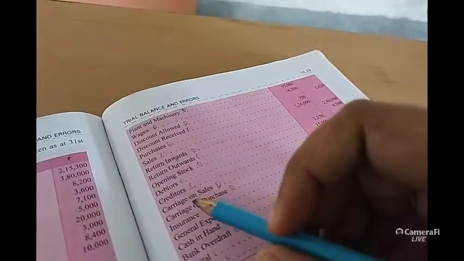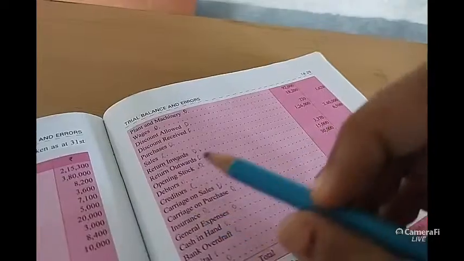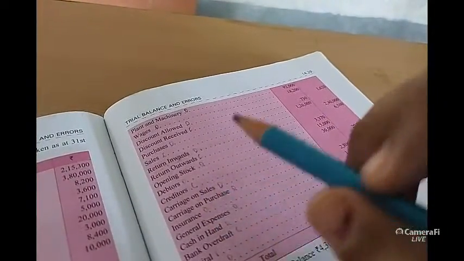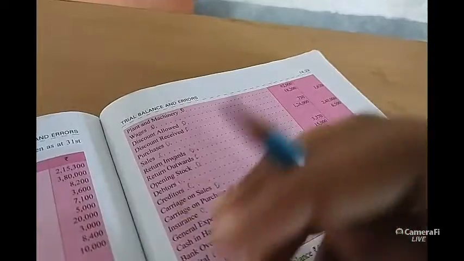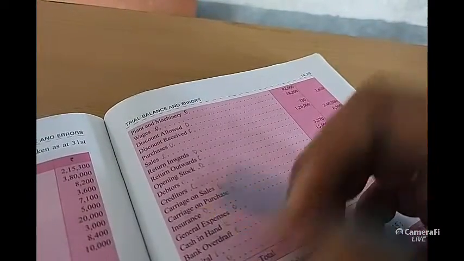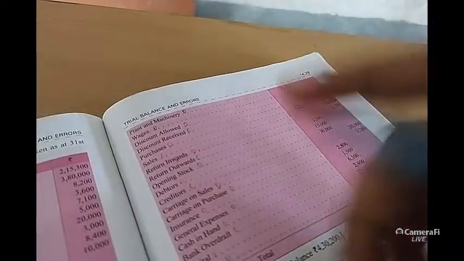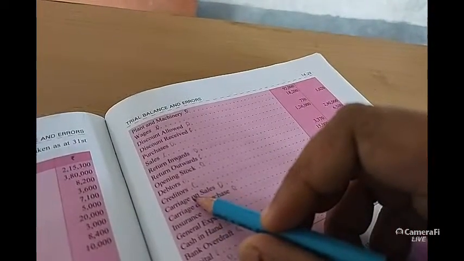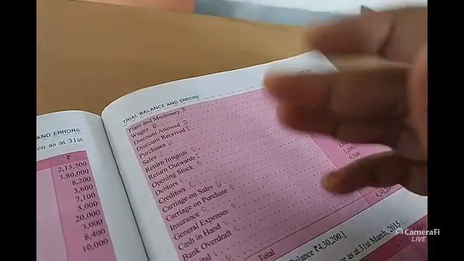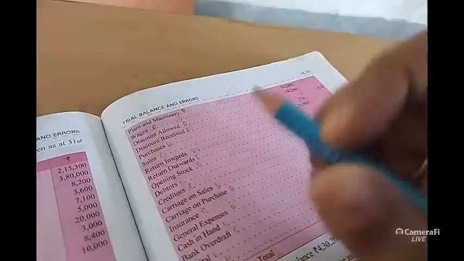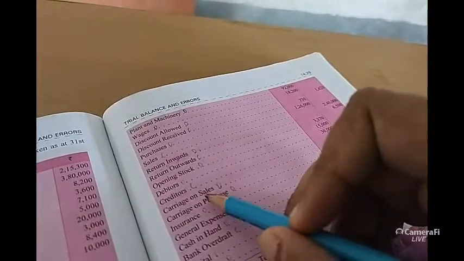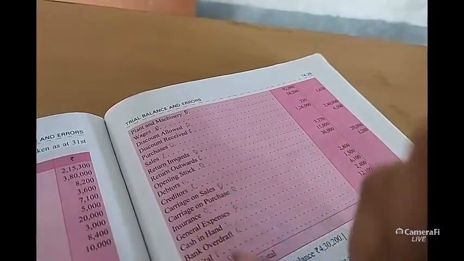Yesterday we did carriage inward and carriage outward. As I told you, whether the carriage is on sales or purchase, it will be debit. Carriage means the cost of carrying the goods. You purchase the goods and you are bringing the goods, so you are paying the money. You sold the goods and you are paying the carriage to take away the goods. Okay, तो दोनों ही खर्चा है. Both are expense, both will be debited. Carriage inwards also will be debited. Carriage outwards also will be debited.